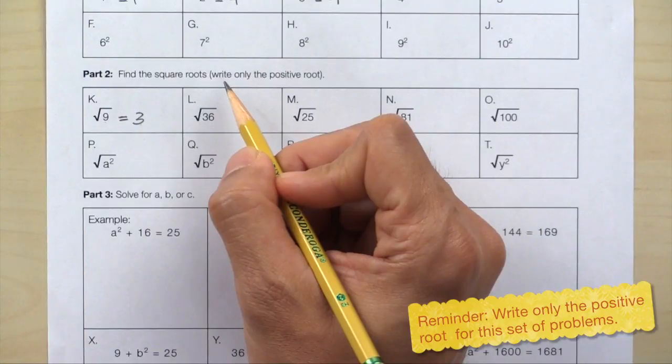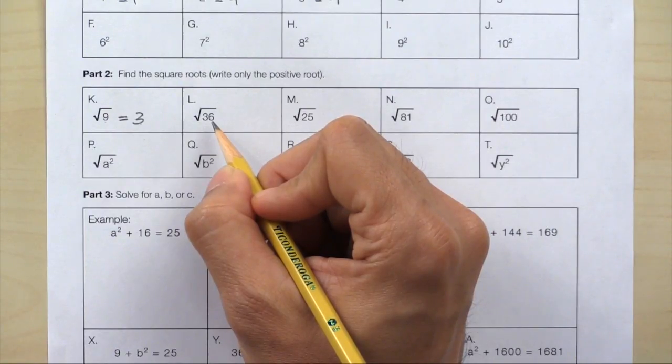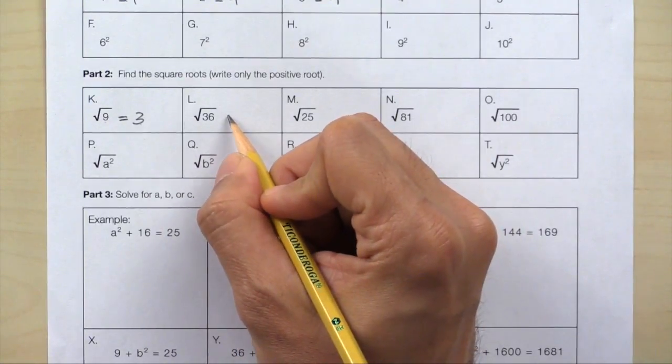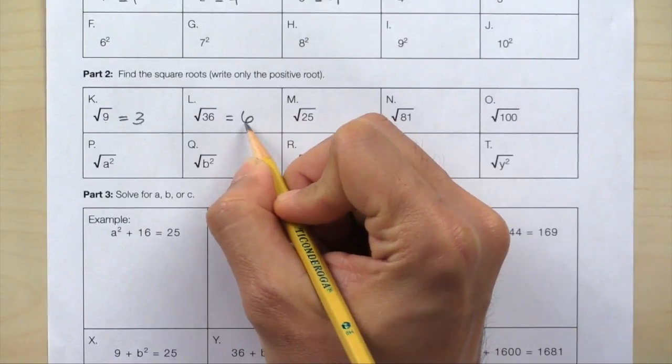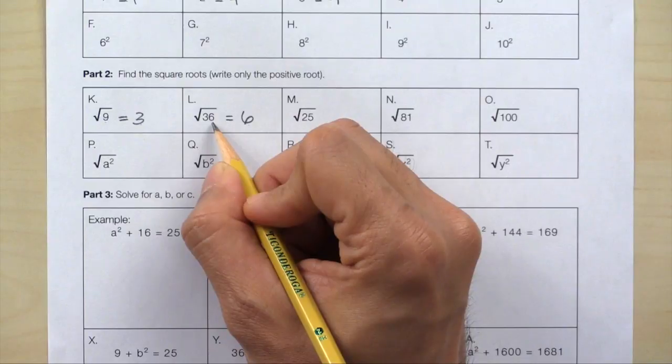Keep in mind that there is another answer to this problem, since negative 3 times negative 3 is equal to positive 9 as well. But just like it says here in the directions, we're going to write only the positive root for this set of problems. Next example, box L. Find the square root of 36. So what number times itself is equal to 36? And our answer here is 6, since 6 times 6 equals 36.